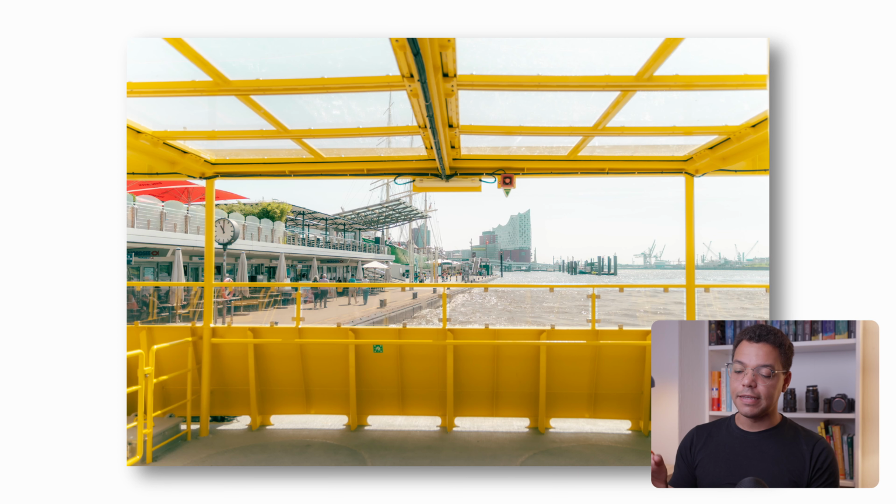Okay, so the first pattern is frames. These can isolate your subject and also highlight it, so making it more visible than anything else in the frame. And they can also add context to the surroundings of your subject or the situation in which you took the photo. So let's have a look at some examples.